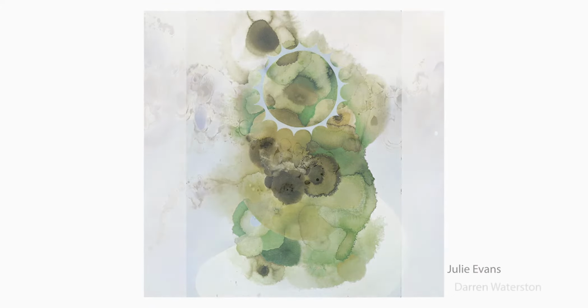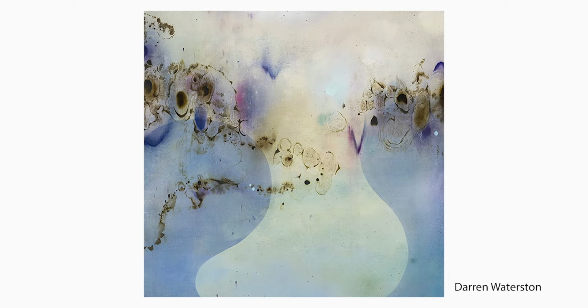So here are 2 contemporary artists that I think are relevant to this assignment. Julie Evans, who's using a lot of color washes with mainly analogous colors. And these are really lovely compositions as well. Also then we have Darren Watterson, who's working a little bit differently, but also using these interesting analogous color washes.